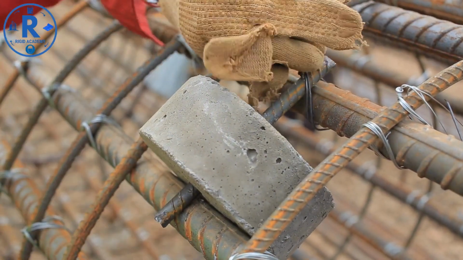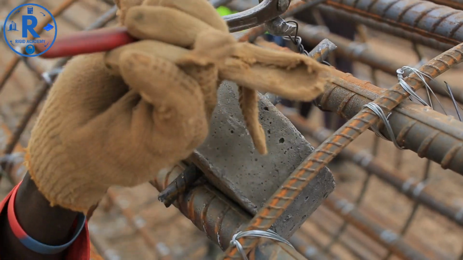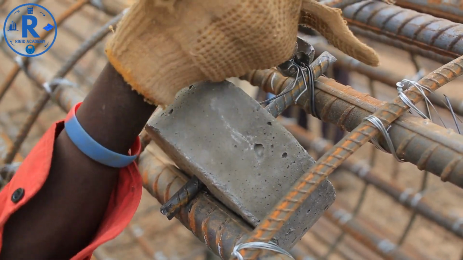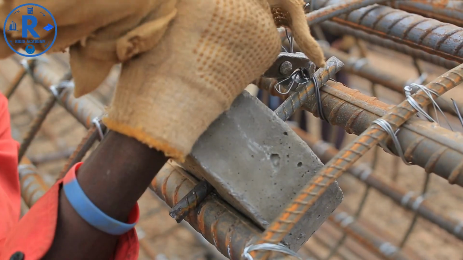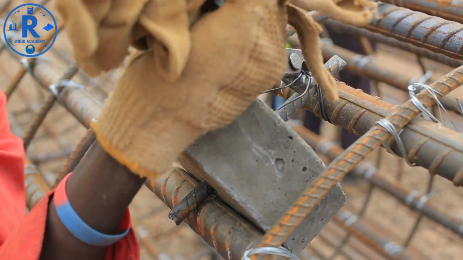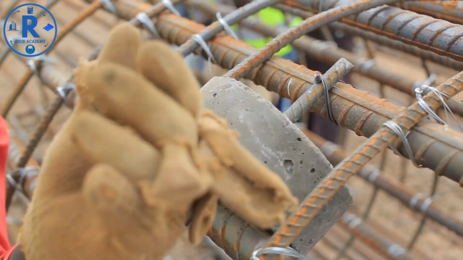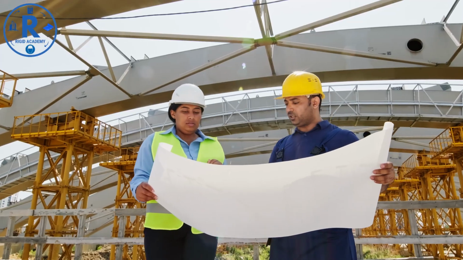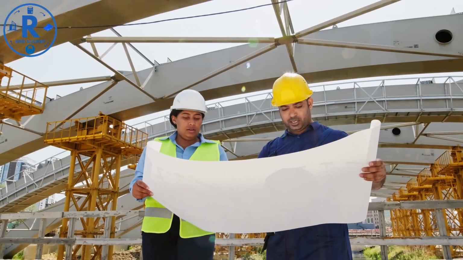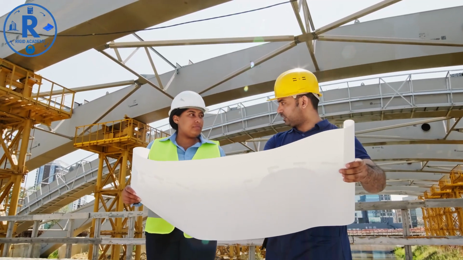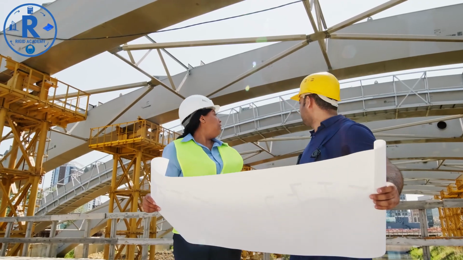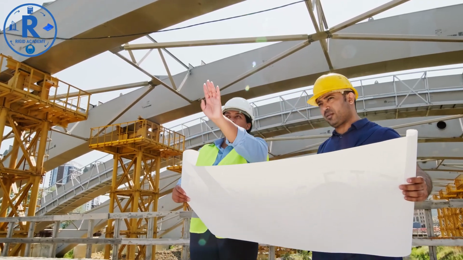Dirty rebar surface, oil, rust, or dust prevents bonding with concrete. Skipping inspection. No visual check means hidden errors remain inside concrete forever. To avoid these, make a checklist and verify each item before every pour. Always document your inspection with photos and notes. It helps during audits or disputes.